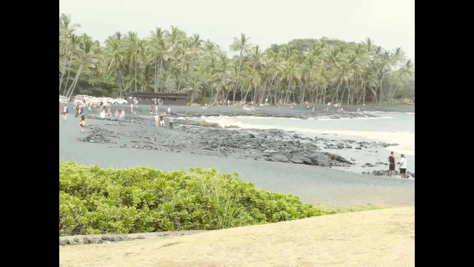So I want to start with the first video I'm piecing together, which is on sediment, beach sand, and I'm using Hawaii as an example. In the first photo that you see here, this is the Black Sand Beach. Black Sand Beach is on the big island of Hawaii. It's on the west side of the island.